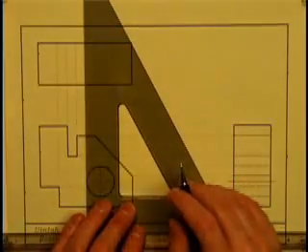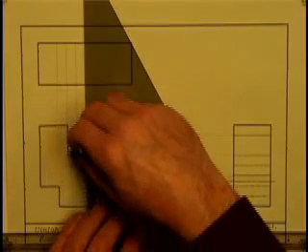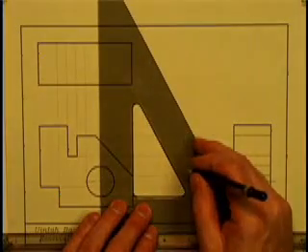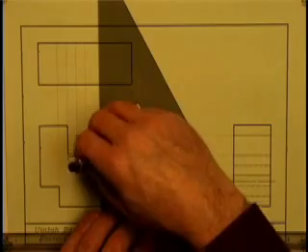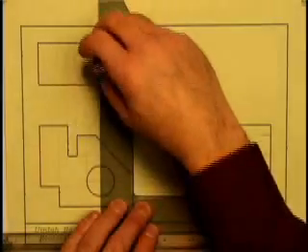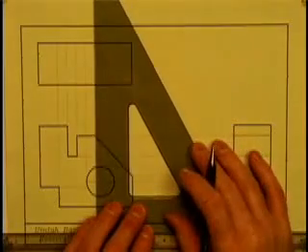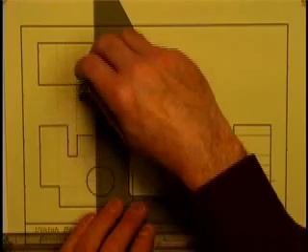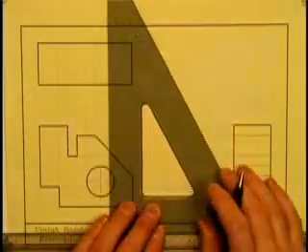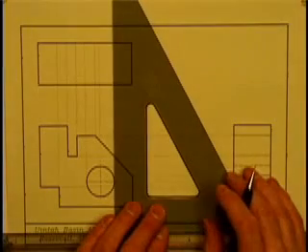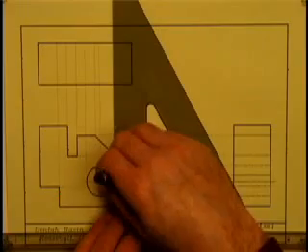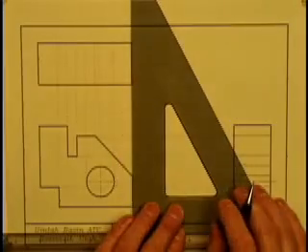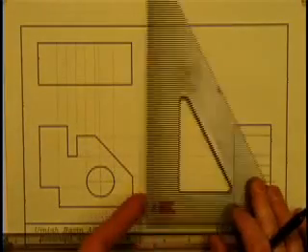We get to the hole, we'll project the edge of the hole. Get to the center line of the hole, we'll project that. And we missed this corner, so let's back up and pick up that corner. We get to the other side of the hole, we project that. And finally we get to the end of the part and we already have that projected.